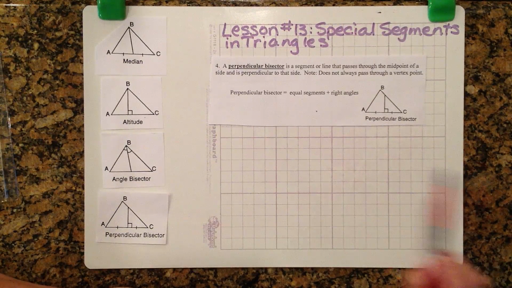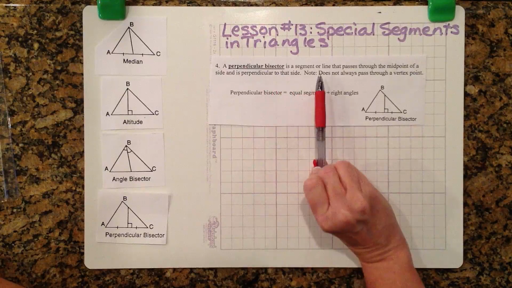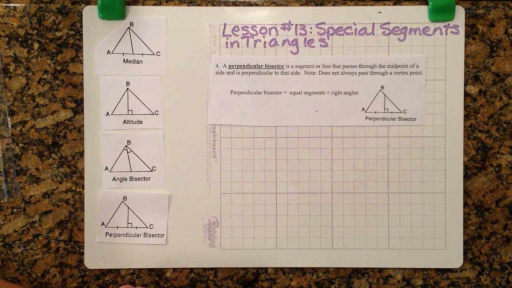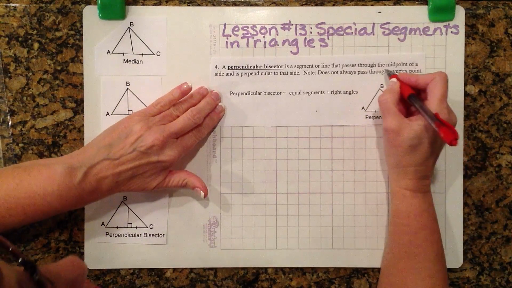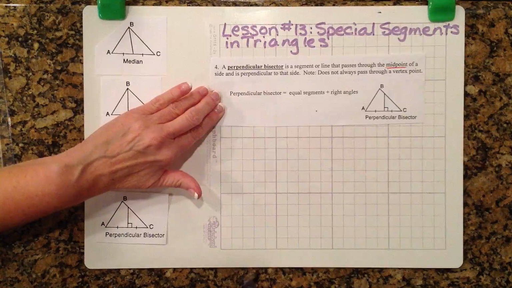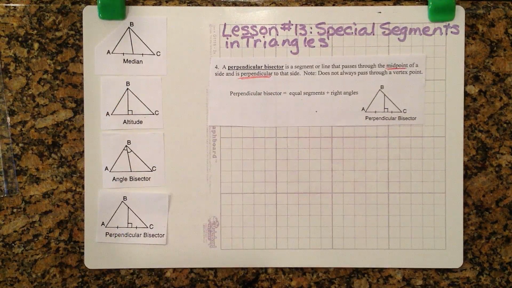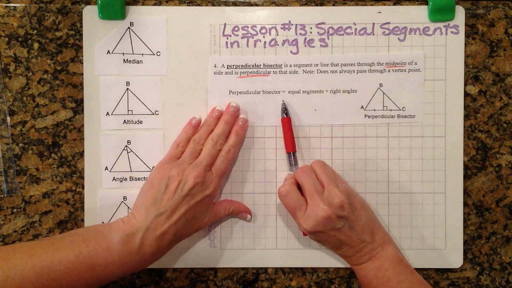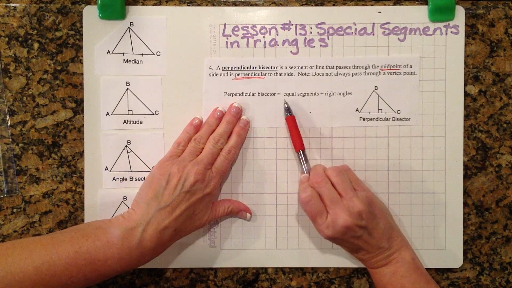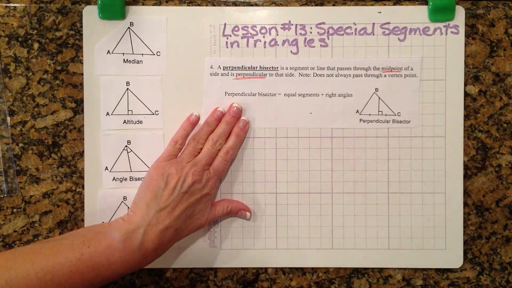So let me read this. Perpendicular bisector is a segment or line that passes through the midpoint of a side and is perpendicular to that side. It does not always pass through a vertex point. So it's going to be a midpoint of a side and is perpendicular to that side. So it's got two conditions. So a perpendicular bisector, remember, equal segments plus right angles.